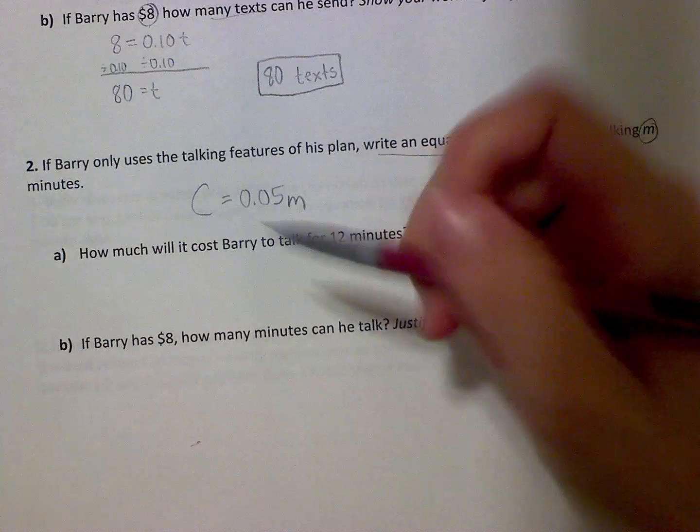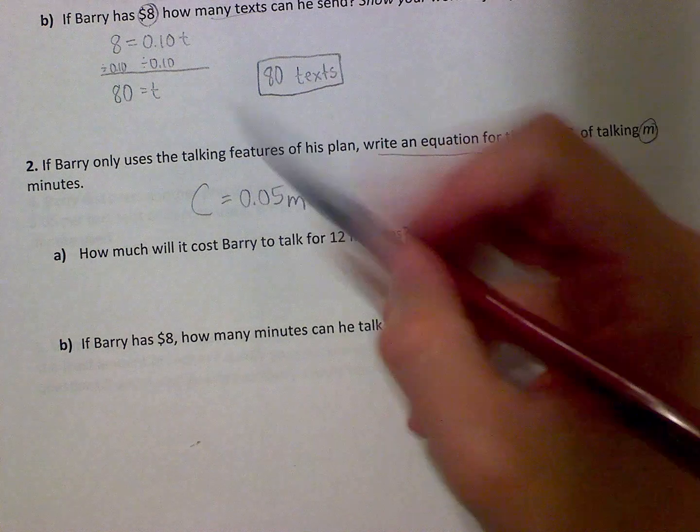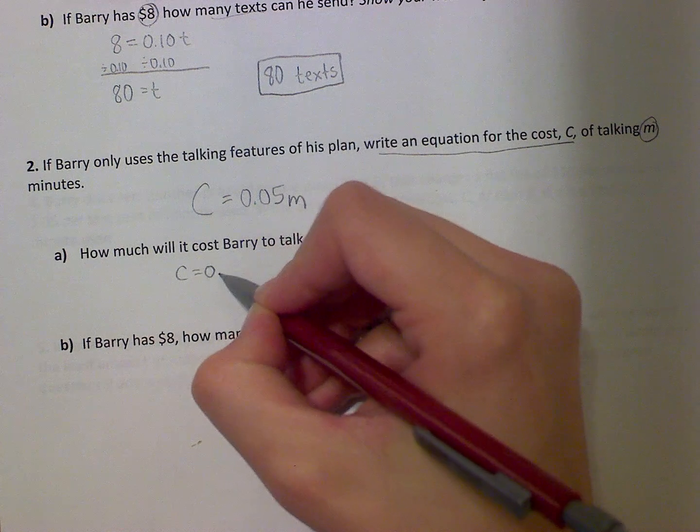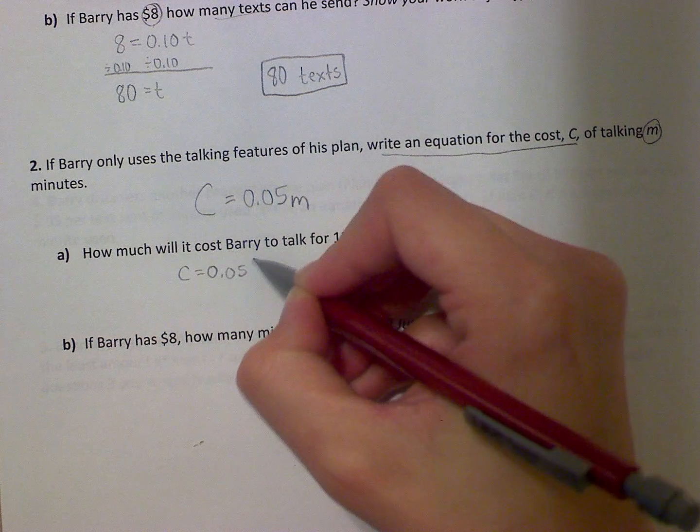Okay. So how much will it cost Barry to talk for 12 minutes? So that's 12 is M, right? The M is the number of minutes, so I'm going to write C equals 0.05, and I'm going to substitute 12 in.